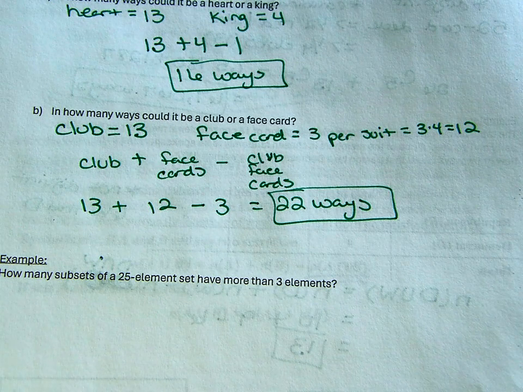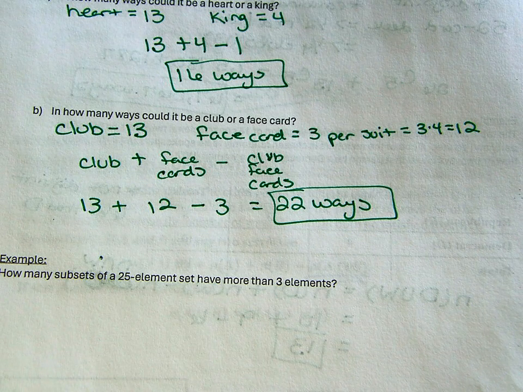So any of your homework problems that ask for a face card, it's just jack, queen, or king. Aces don't count. Aces are not a face. I like that. I'm so using them. I like stupid things like that.